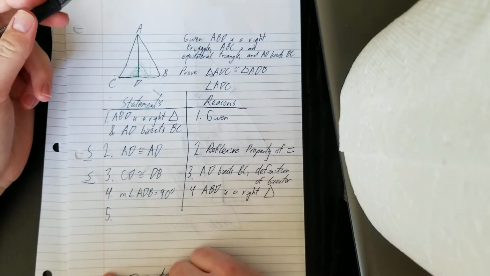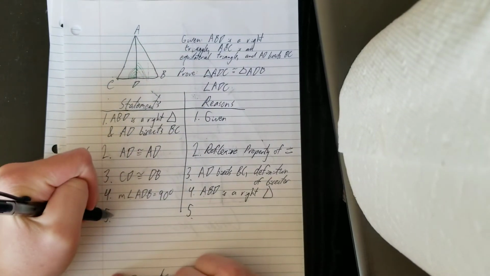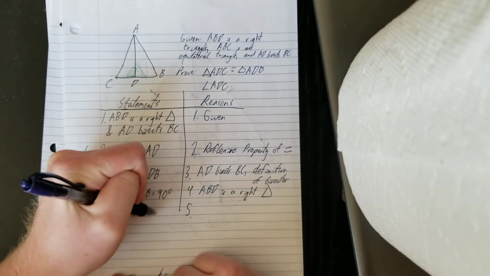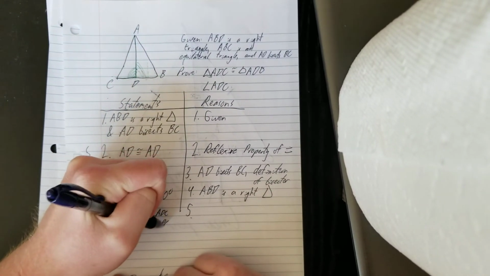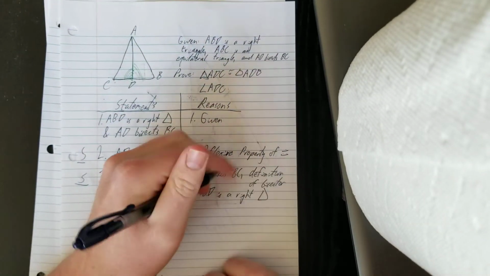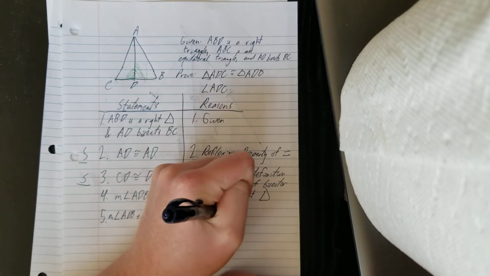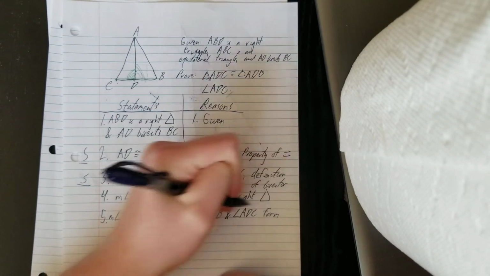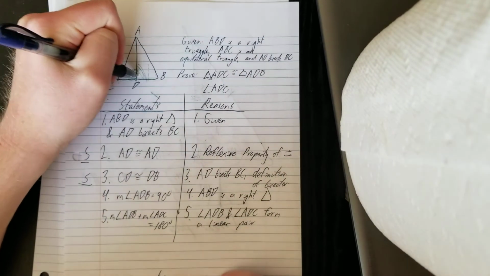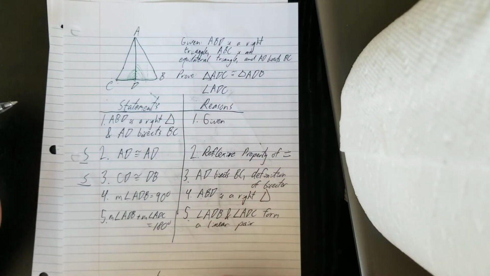What I can do here is I can say that the measure of angle ADB plus the measure of angle ADC is equal to 180 degrees. And why is that? Because ADC and ADB form a linear pair. We know that. Because they're a linear pair, they are supplementary and adjacent, but because it's supplementary, their sum must be 180 degrees.